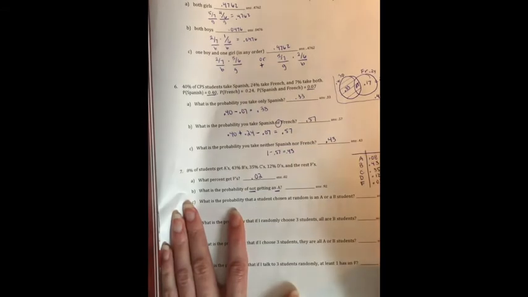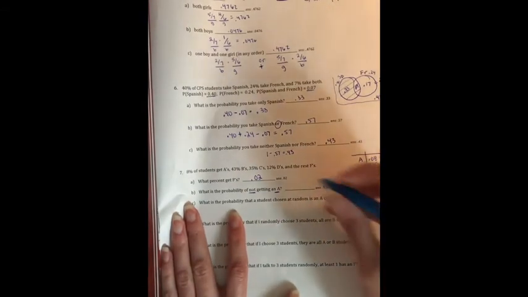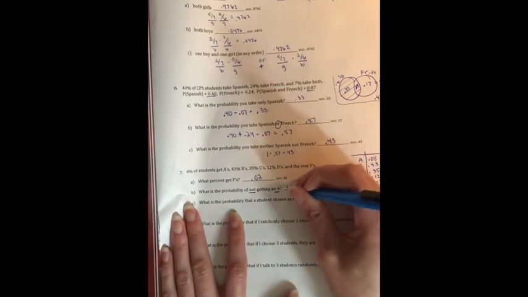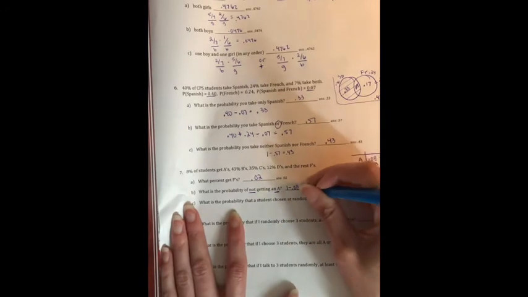Okay, what is the probability of not getting an A? So that is everything except A, so 1 minus 0.08. That's the complement rule.